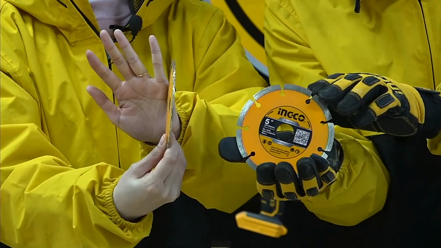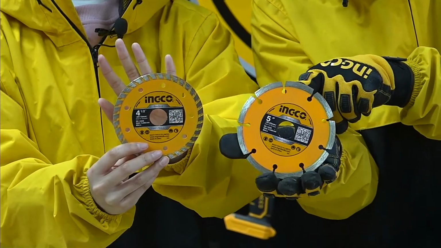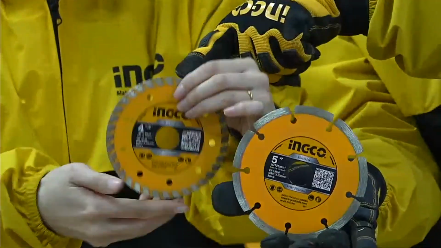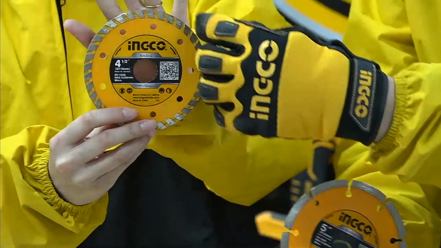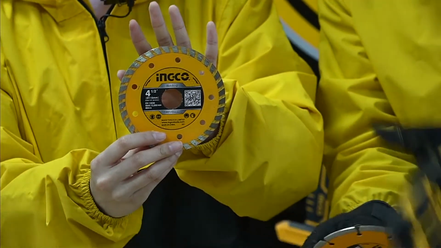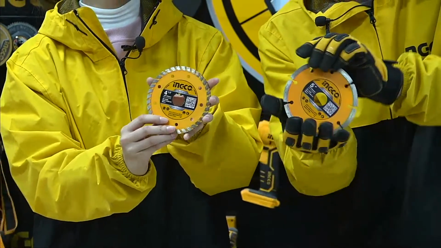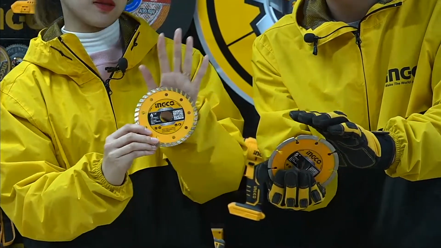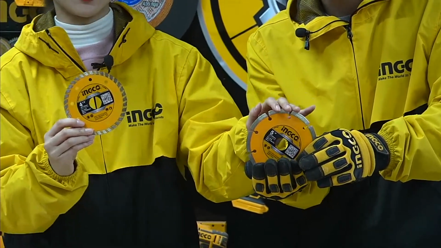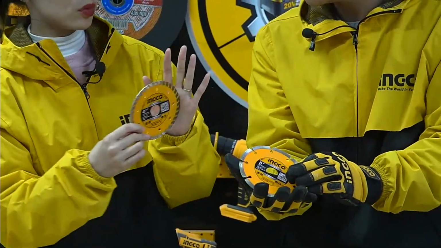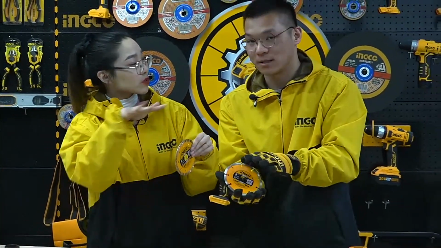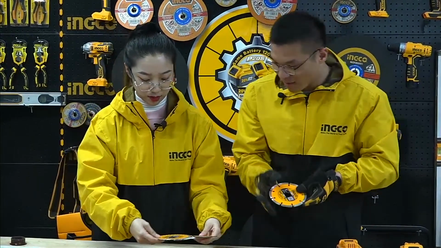Totally different. I can see the teeth of the dry one are not that many, but on the turbo one you can see so many teeth. That means when you do the cutting work, the surface can be smoother compared with this one. But the speed is a little bit slower than this one. It can do the work smoothly and flat. More smoothly. How about the final one?